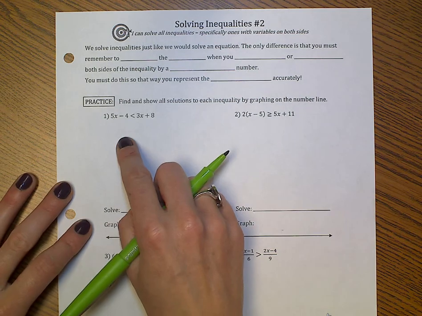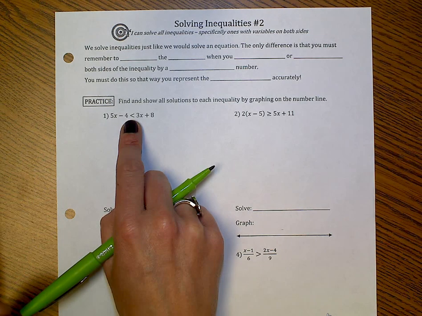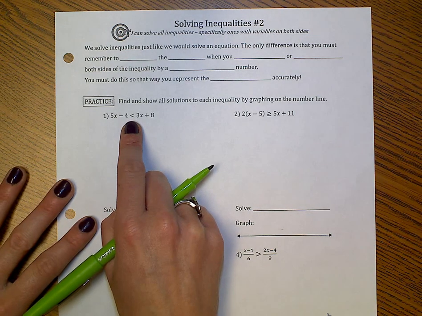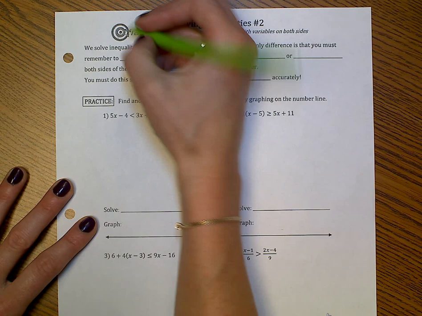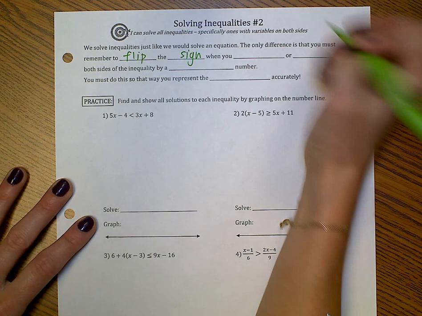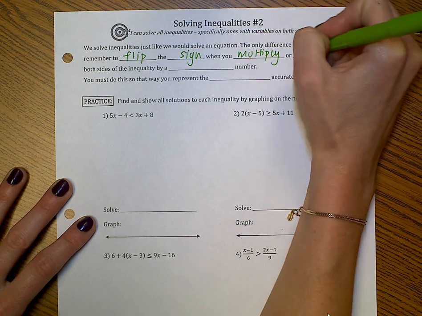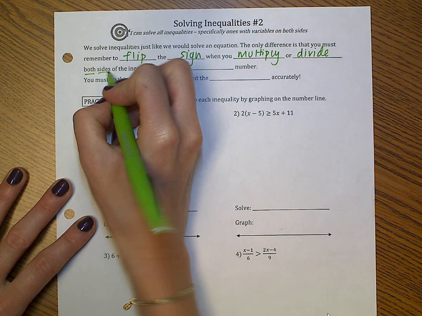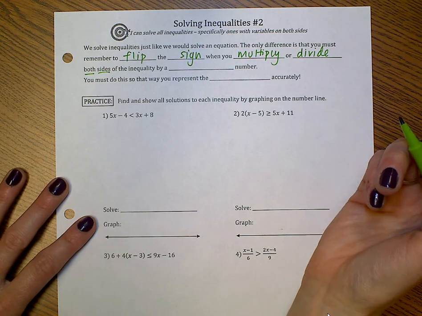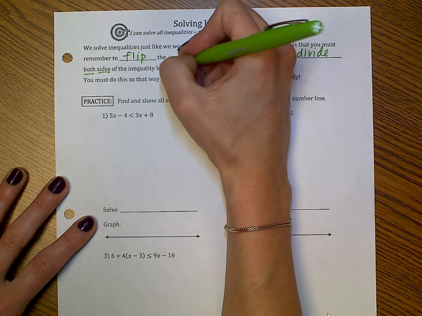You solve inequalities the same as you did equations, ones that have equal signs. The only difference is that you must remember to flip the sign around when you multiply or divide both sides, which is what you're doing to get x alone, by a negative number.